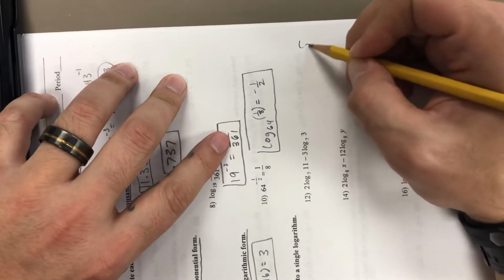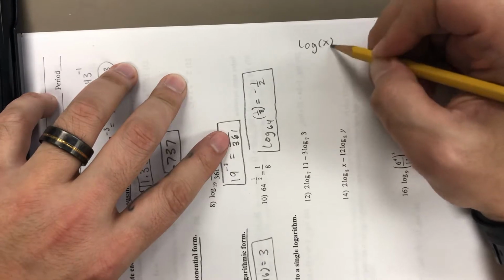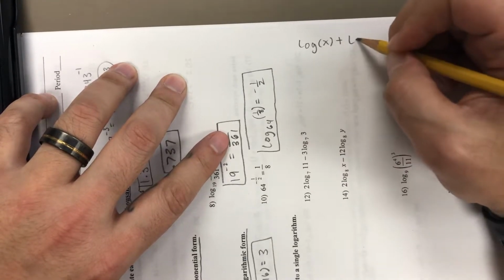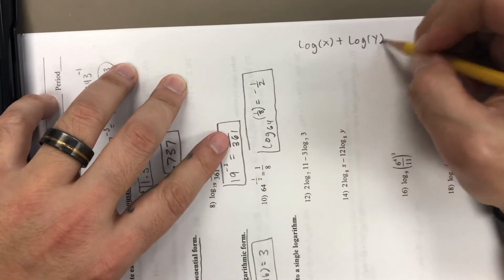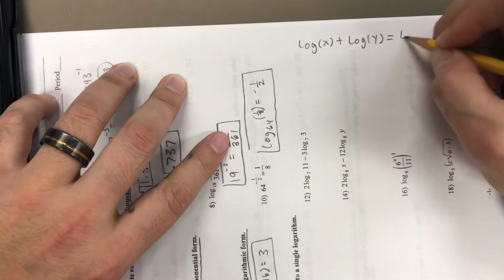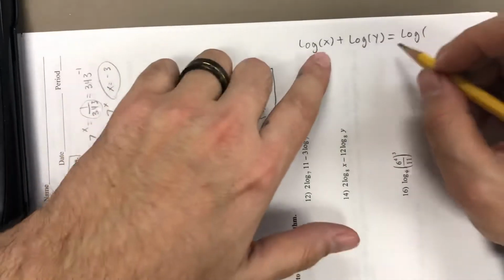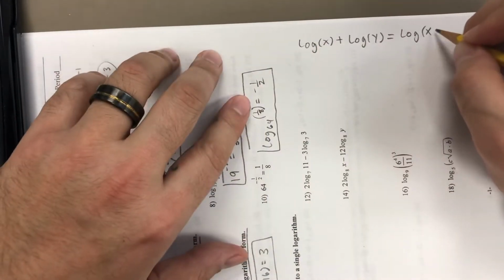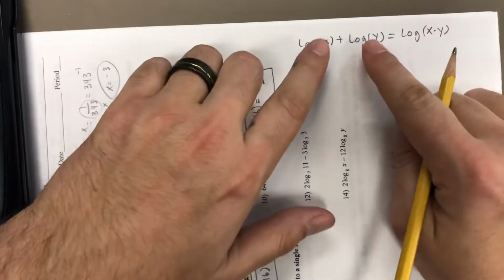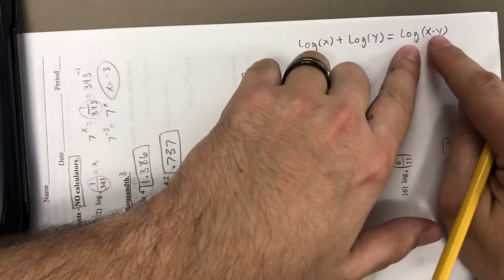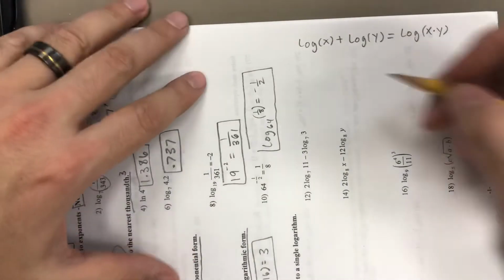There's one log property that says that if you have two logs that have the same base, if they're adding together, then that means that they can combine into one single log where the two numbers that are in the parentheses multiply together. So addition between two logs turns into multiplication of one log. That's one property.